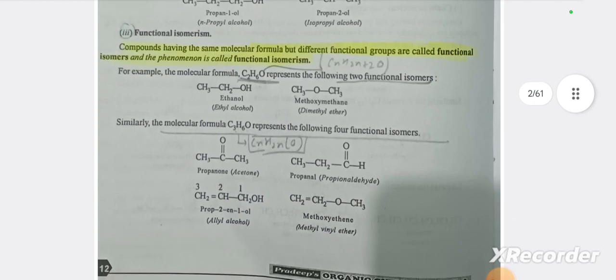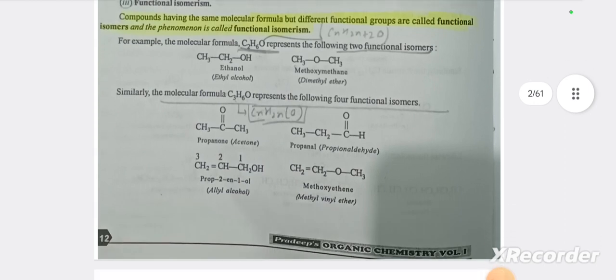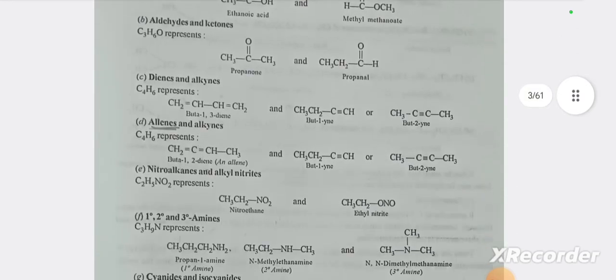Third, functional isomerism: compounds having the same molecular formula but different functional groups are called functional isomers, and the phenomenon is called functional isomerism. For example, the molecule C2H6O represents the following two functional isomers: ethanol and methoxymethane.